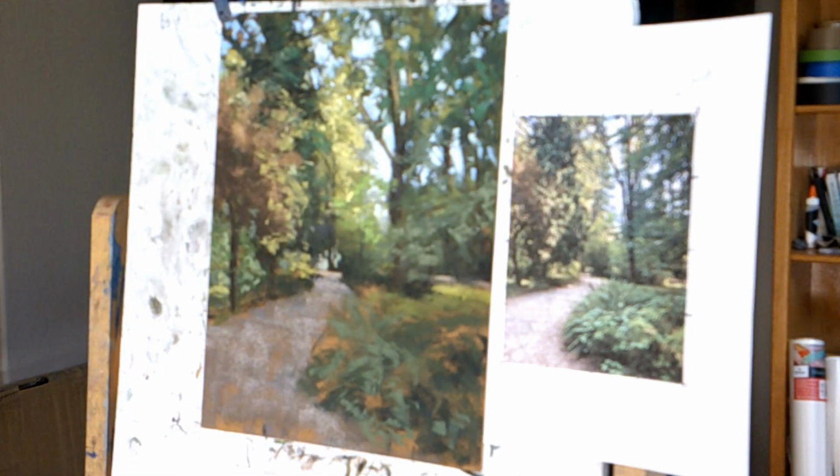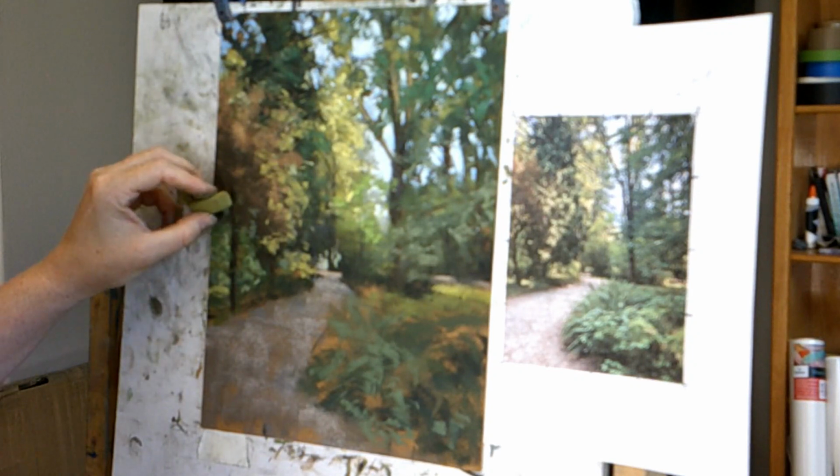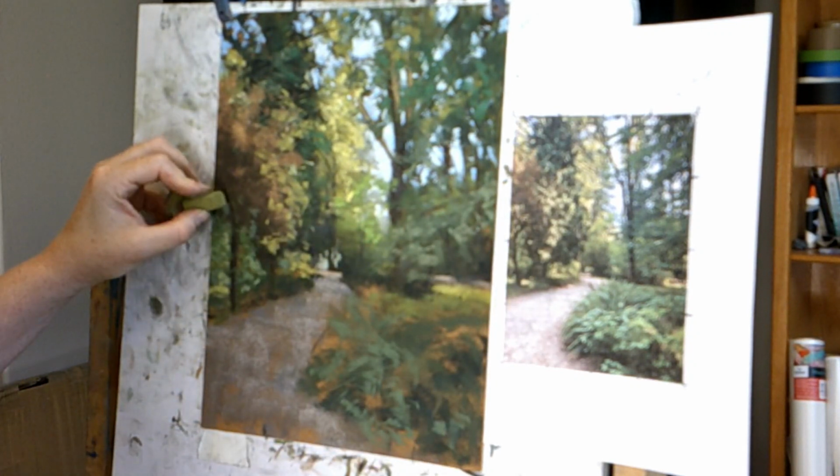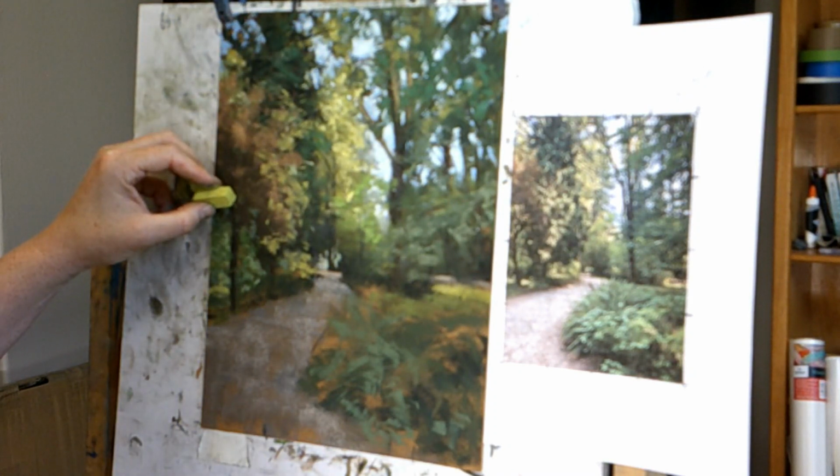I need to step back. And I can see that I do need to go a little bit lighter. But before I do that, I'm going to come back into this area, and that's too dark. I really need to show where the back of this tree is.